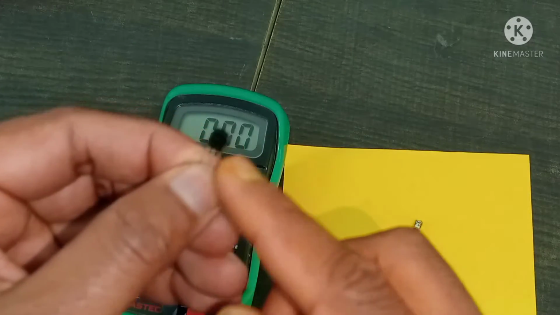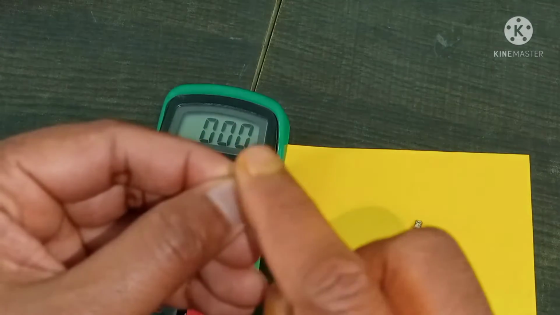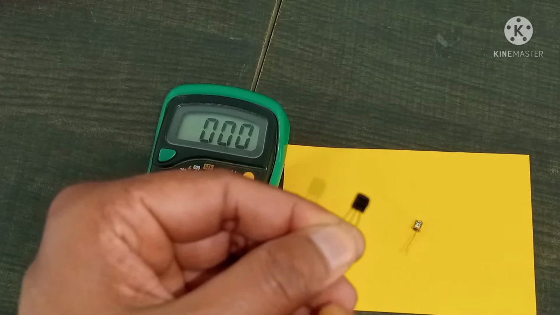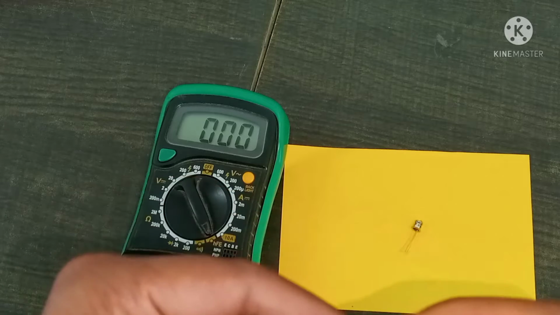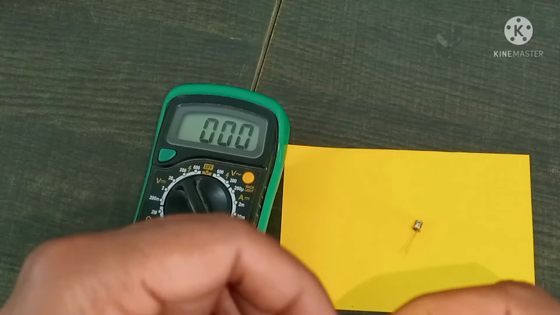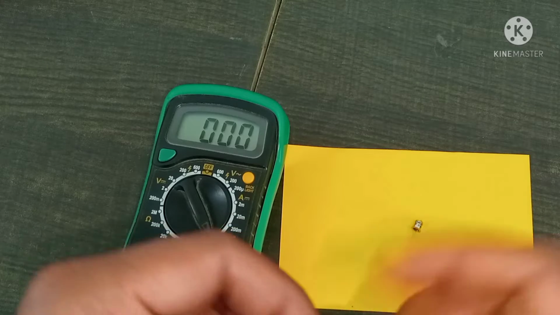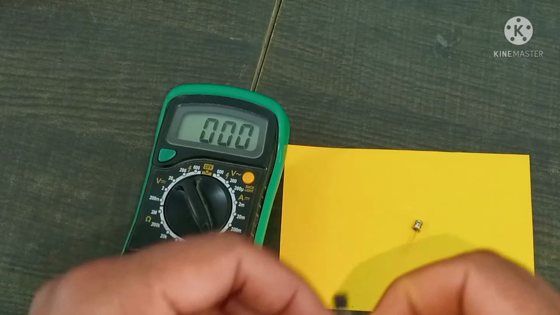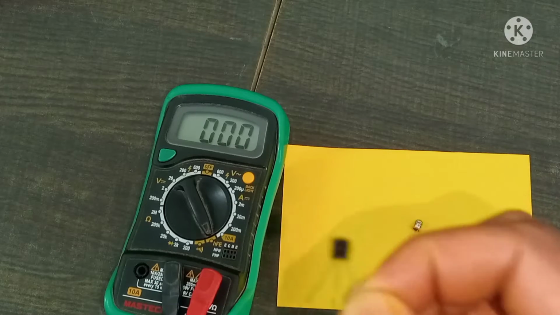If you face the plain surface of this transistor towards you, then the right side is the emitter, the middle is the base, and the left side is the collector. You can get the details also from the internet. Okay, so how to test whether this transistor is okay or not?